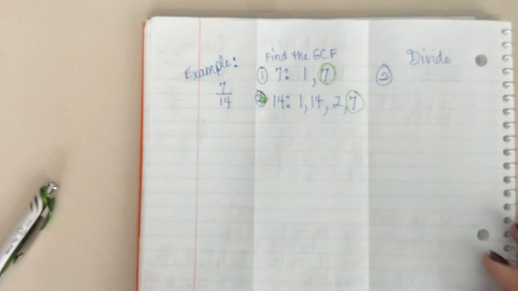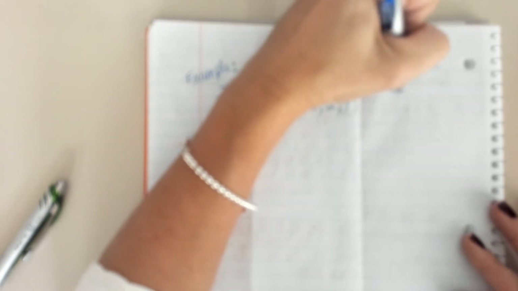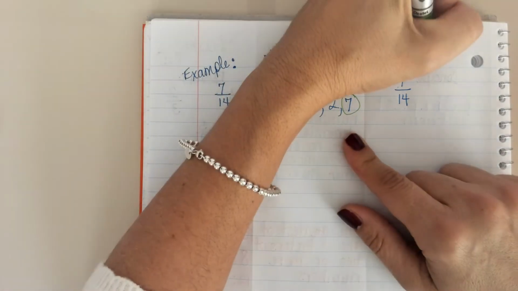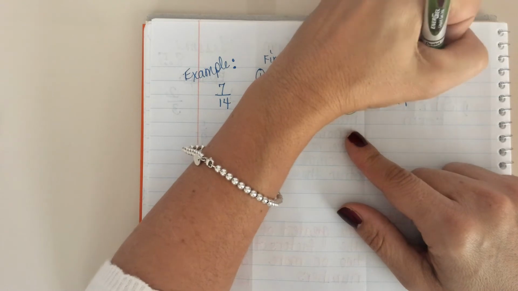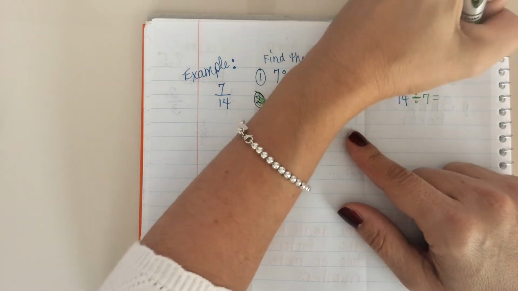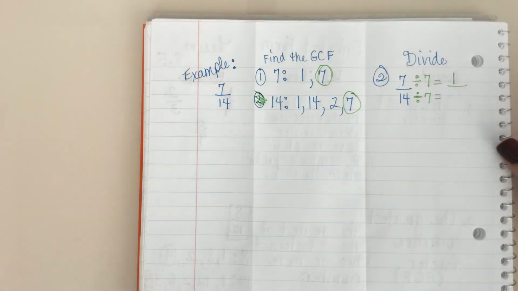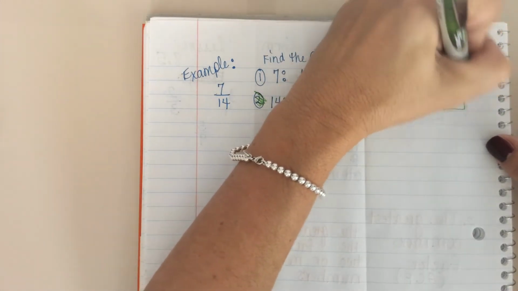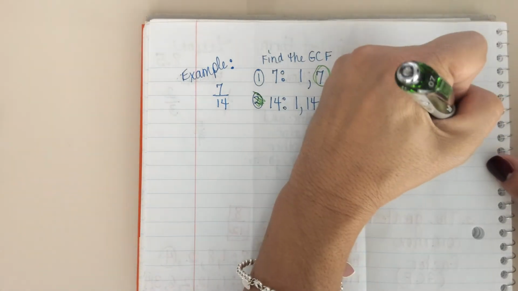Here's what we do. 7/14, divide by the greatest common factor, which is 7. 7 divided by 7 equals 1, and 14 divided by 7 equals 2. This is now in simplest form.